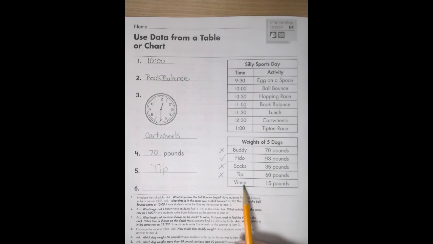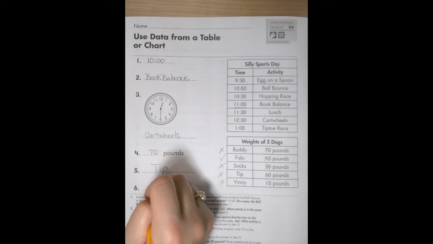And the last one, Vinny, does he weigh more than 40? No, he's only 15 pounds. He must be a tiny dog. Okay, so our answer would be Fido.